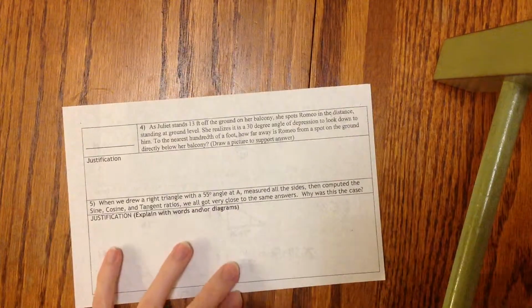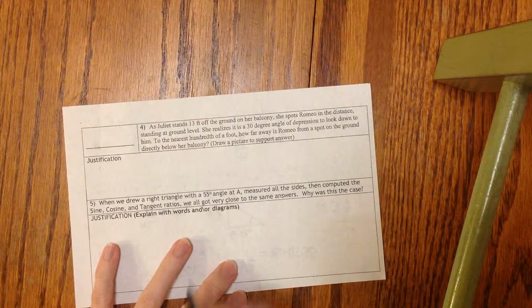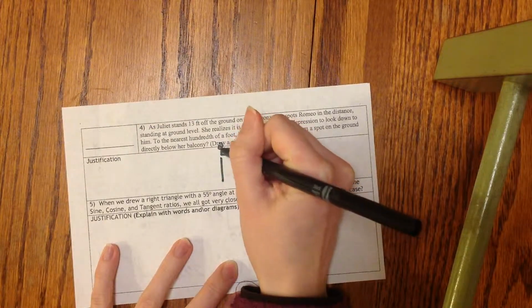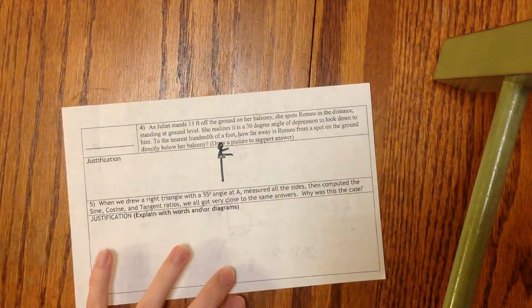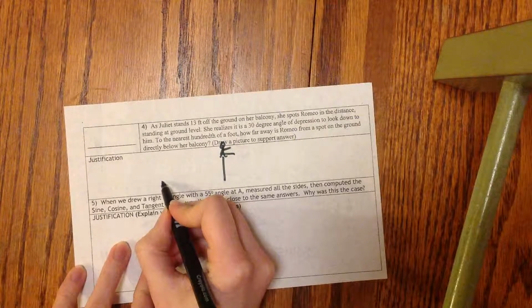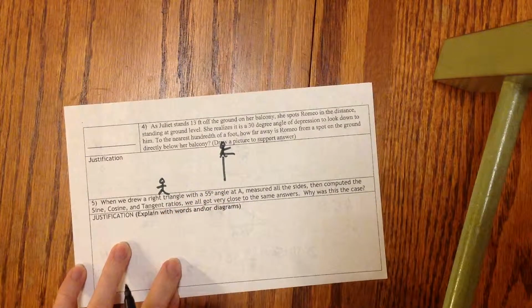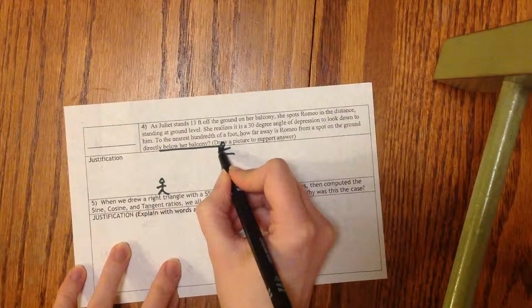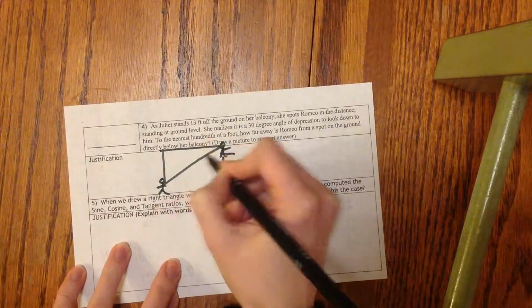Alright, there's the front of the quiz. Alright, let's try the back. Alright, word problem. Juliet stands 14 feet off ground on her balcony. So we'll put her here. I'll draw the picture this time. Maybe that will help if you were stuck. Okay, there she is. She spots Romeo in the distance, standing at ground level. So here's he. Okay, 30-degree angle of depression, which means angle of depression is how much she looks down. Alright, so this is 30.